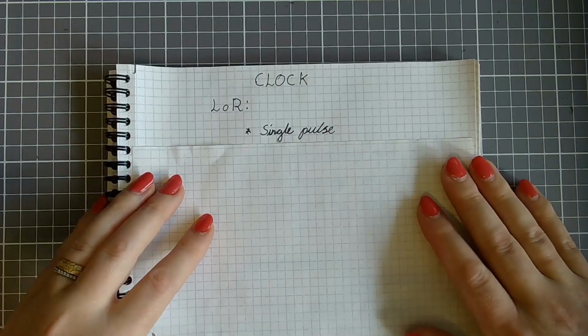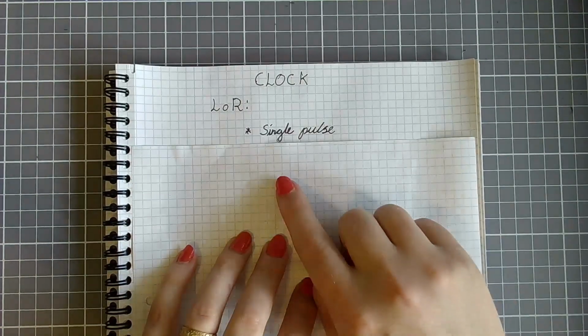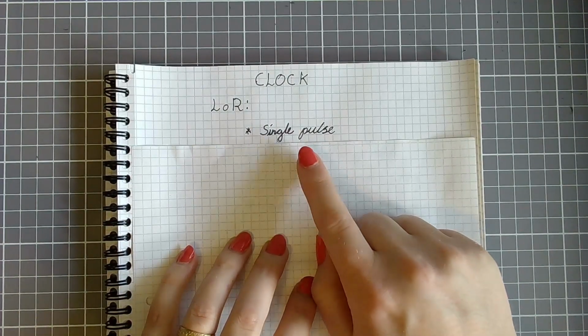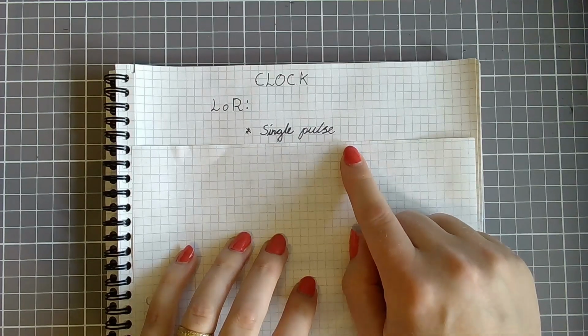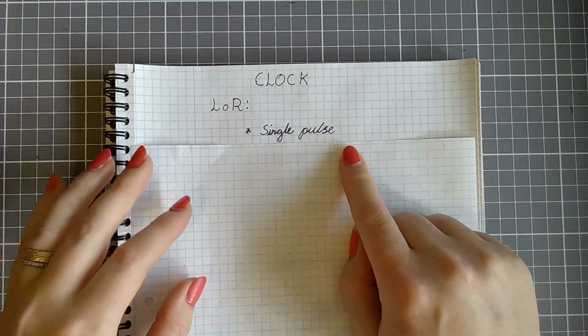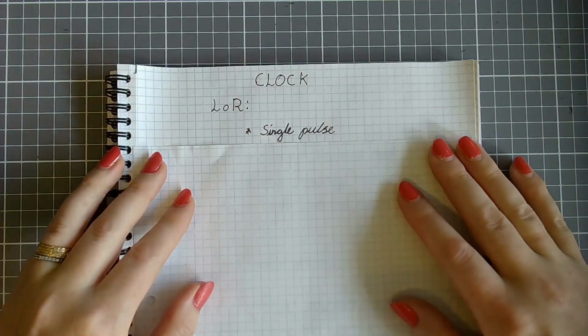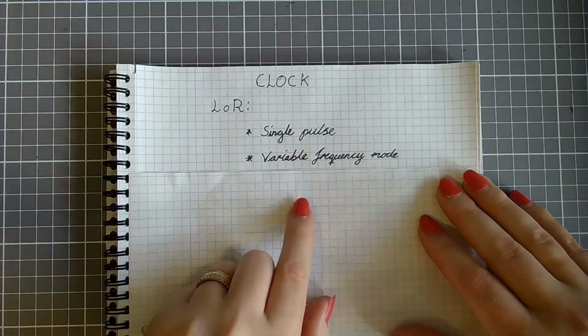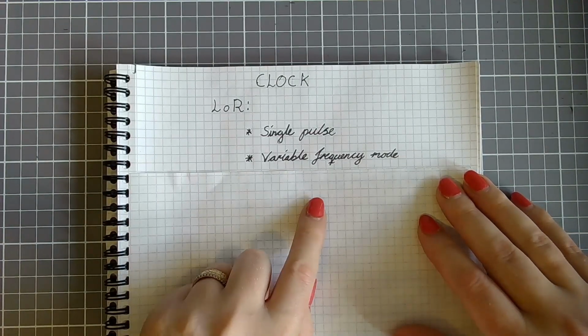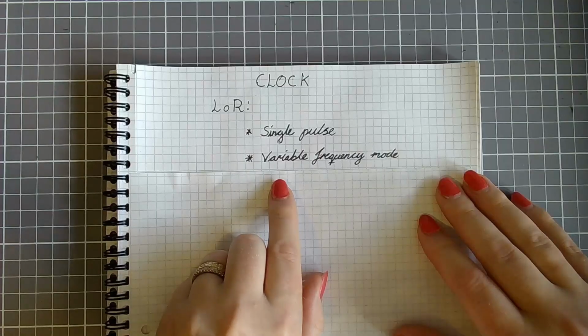So to start with, we want to be able to send single clock pulses to the computer so that we can step through a program a single instruction at a time. We also want a variable frequency mode.